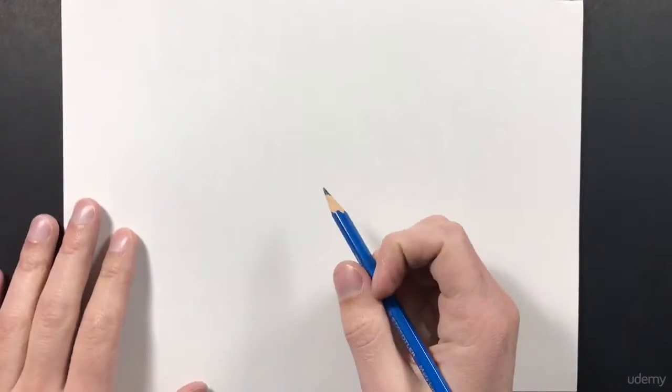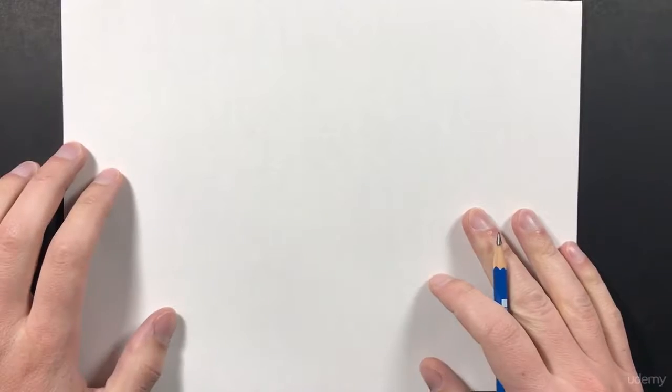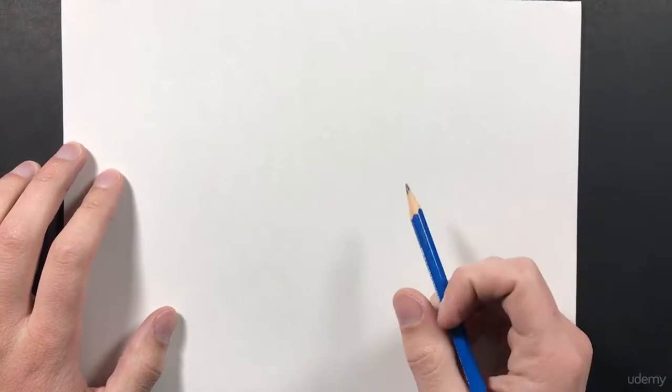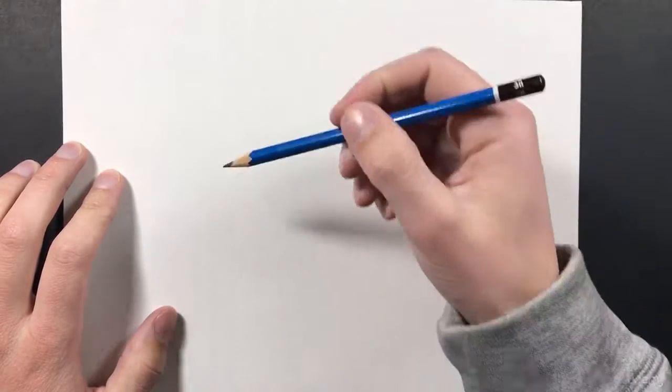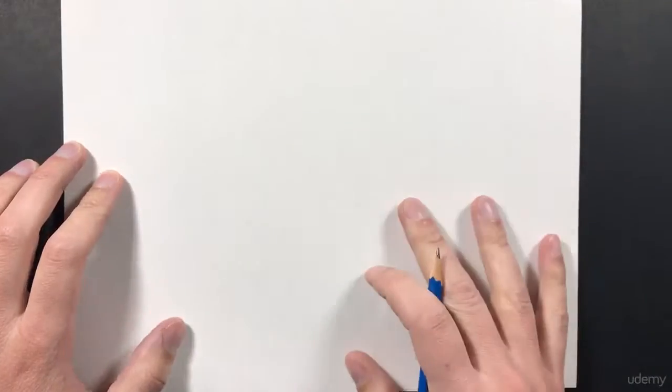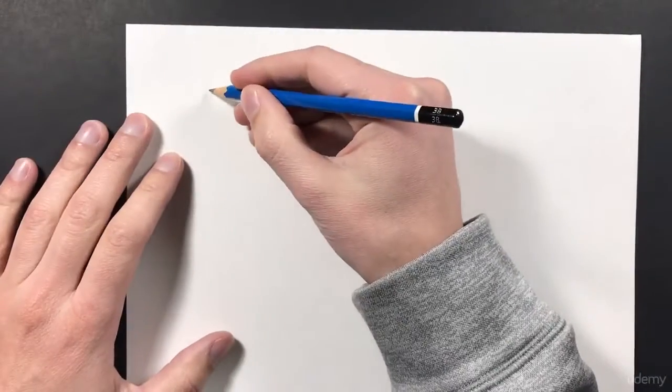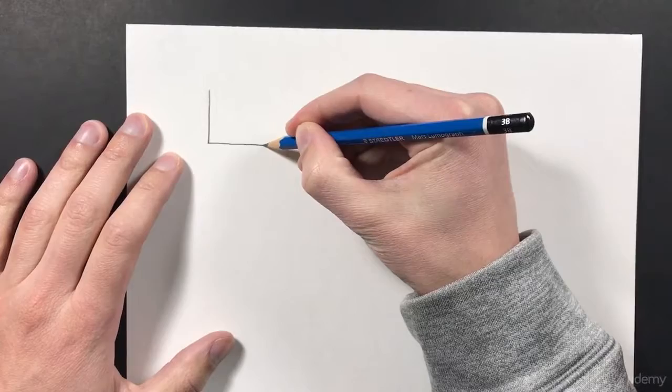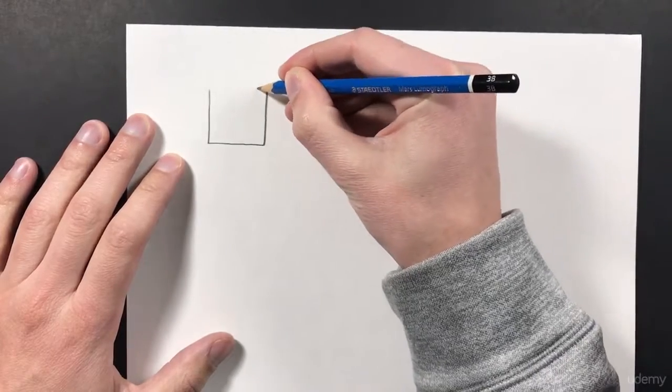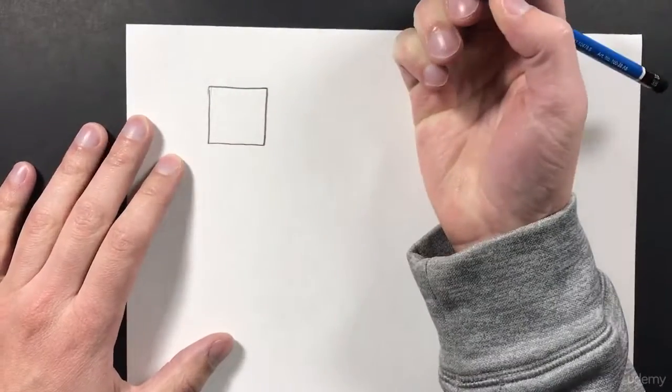All right, in this lecture, we're going to go over form and how to use it. So what is form? Well, form is just adding a third dimension to a 2D object. So for example, let's draw a square. So this square right here is a 2D object. It only has 2 dimensions.